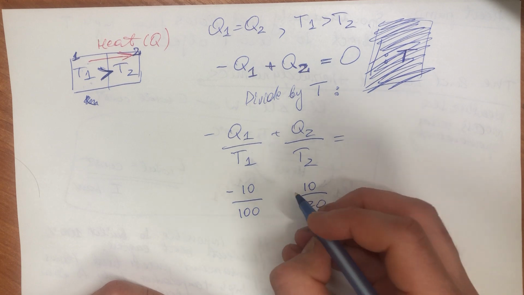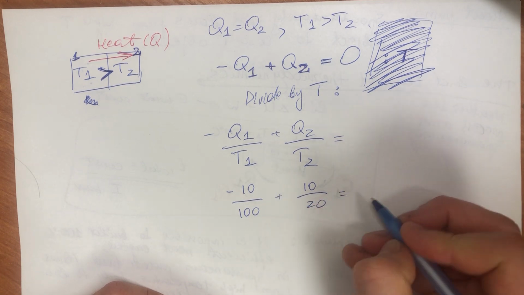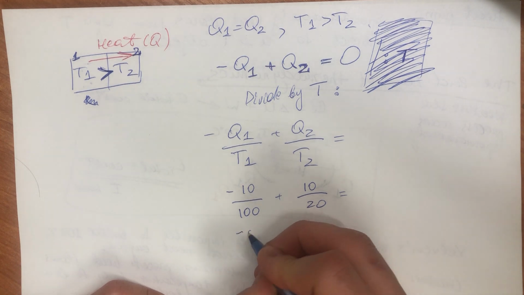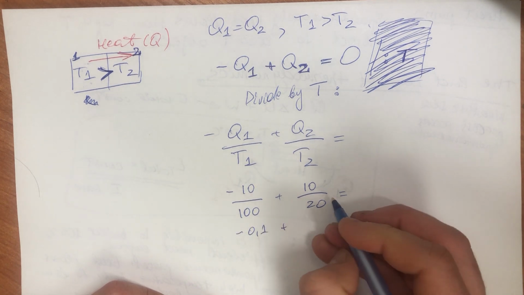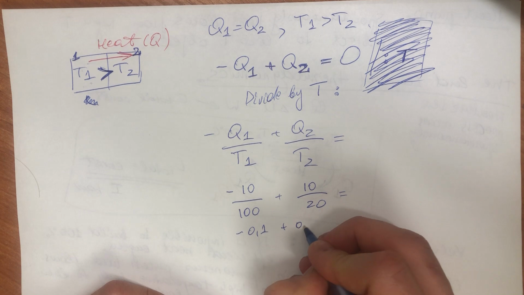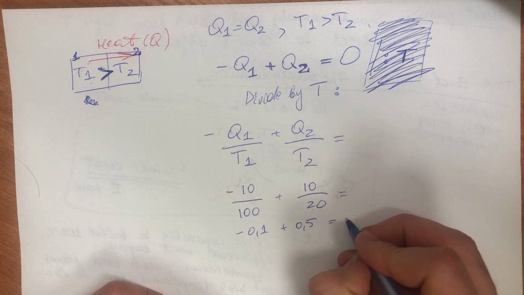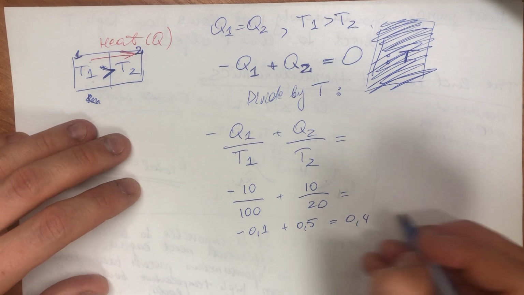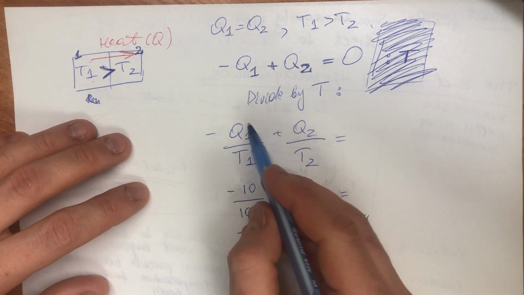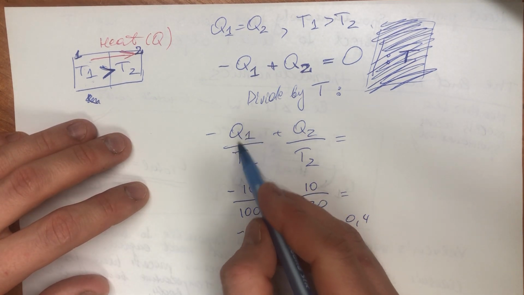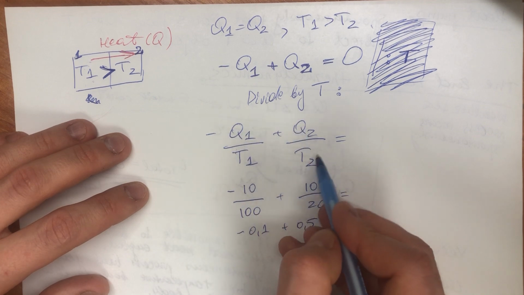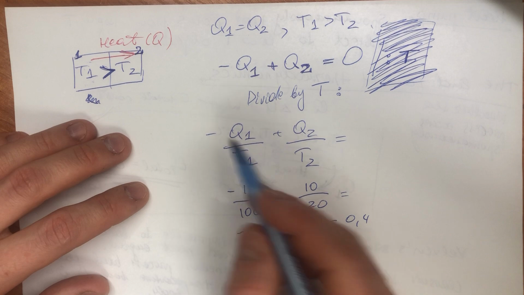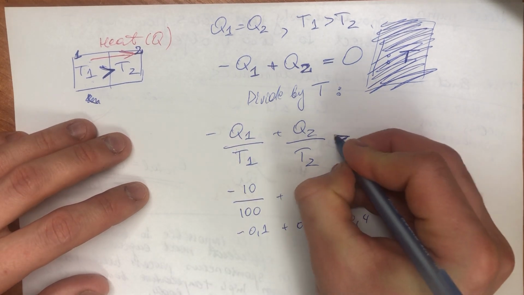So we write minus 0.1 plus 0.5, and the result is 0.4. So we have a positive value, because the first term is less than the second, and it has the minus.